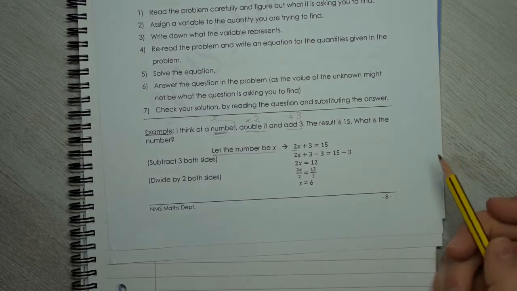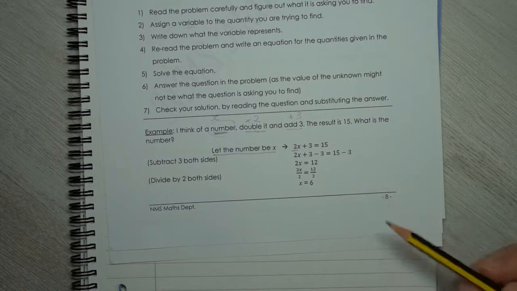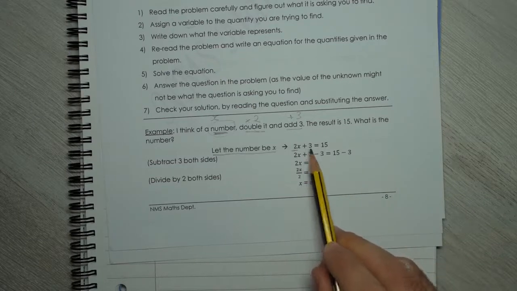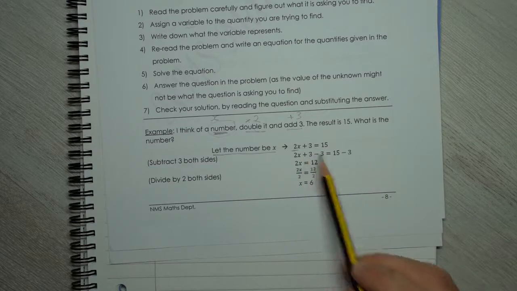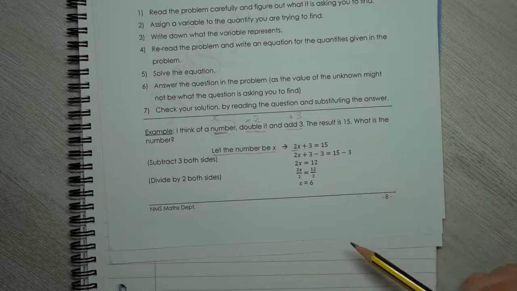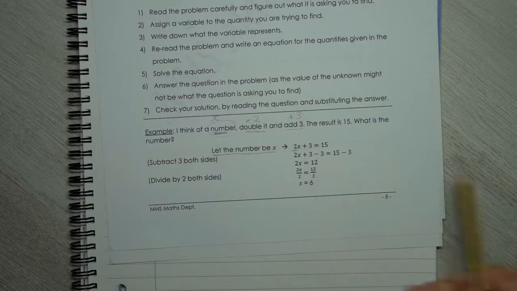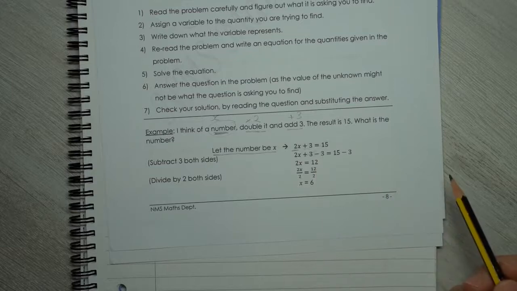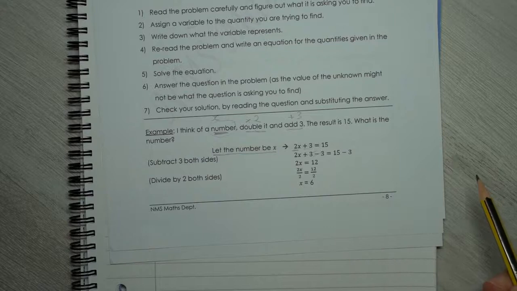We need to solve it, as we did in previous pages. Here we have plus 3, which we need to get rid of. We eliminate that positive 3 by subtracting 3 on both sides of the equation. So that's why you are seeing here minus 3 and minus 3, so that we can eliminate the 3 over there, and of course subtracting 3 on this side.